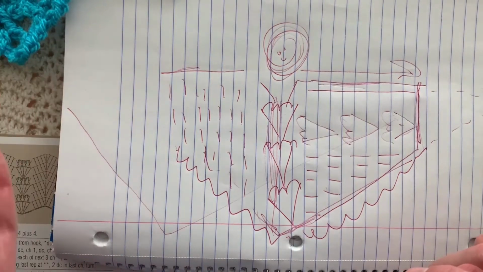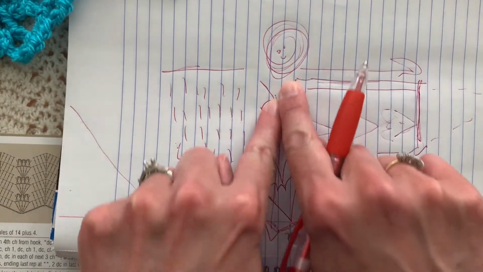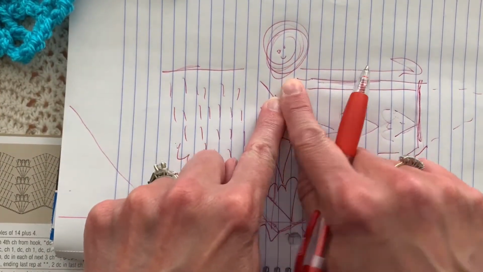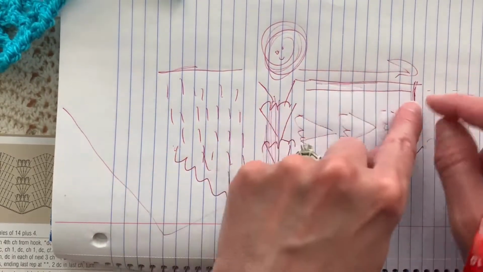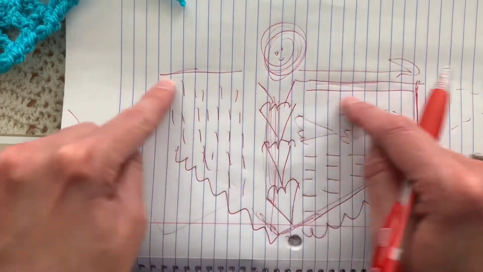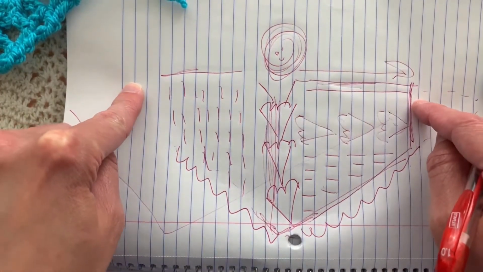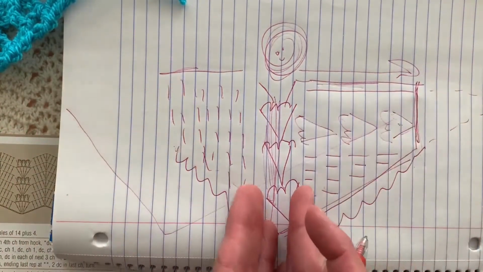So what do you think I should do? Do you think I should make the spine of ice cream cones up the back like a butterfly? Or do you think I should do the ice cream cones across the wingspan all the way across the back of the neck and across the arms, and then have a solid point?